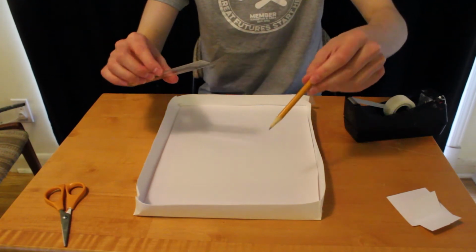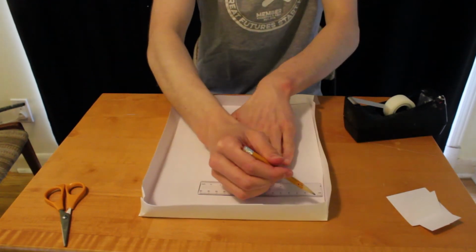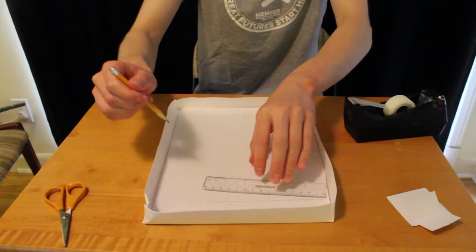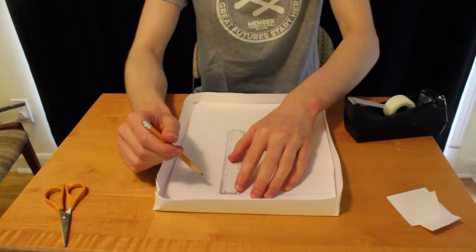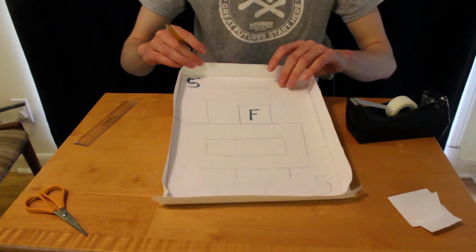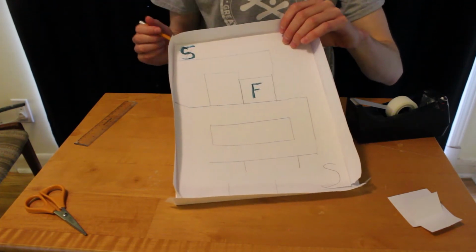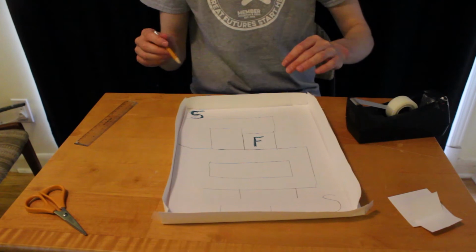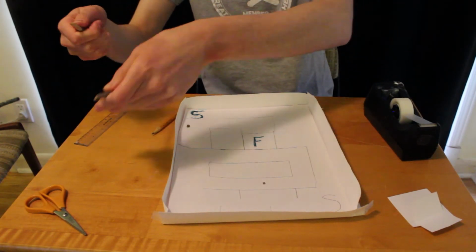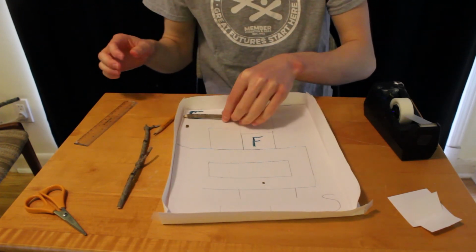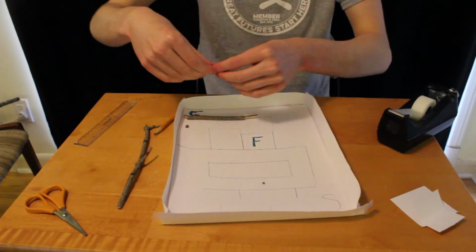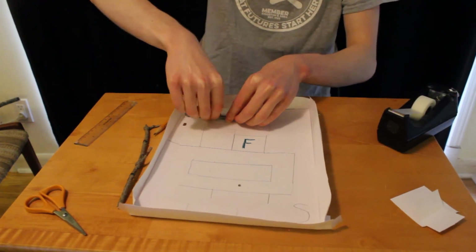Next, you're going to take your pencil and ruler and make lines in your maze to create the outline and design of it. Also, when you're done making your design, don't forget to mark an S and an F to show where the start and finish are. Finally, you are going to take your sticks and rip them up, and then tape them over the lines that you have drawn, creating the walls of the maze.